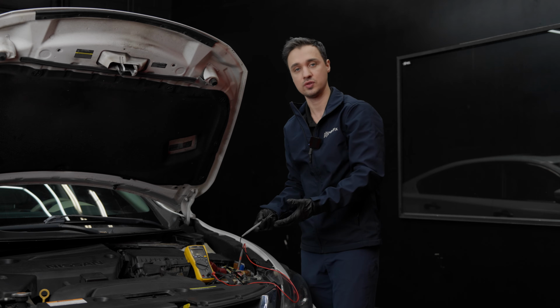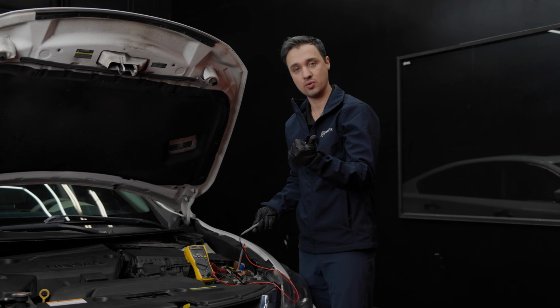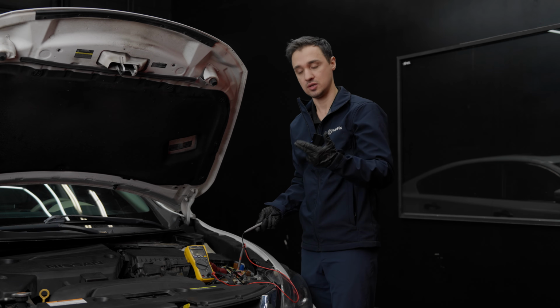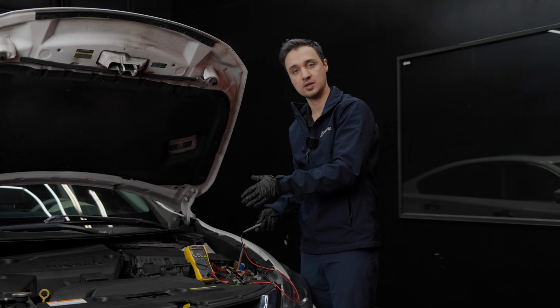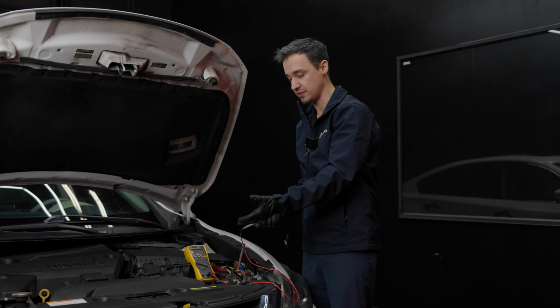So if you have the pinout for the ECU, you know your power, your ground, and your CAN lines, you can test all those wires, specifically those wires, to make sure it's communicating and to make sure that it's still live and working.